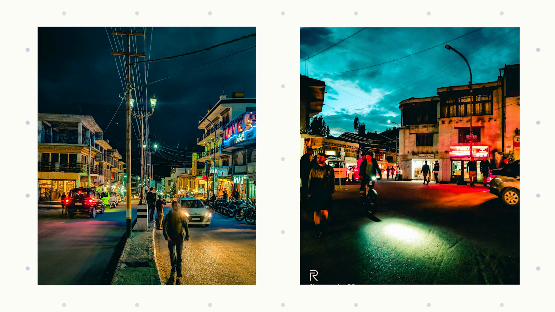In case you want to capture motion and movement in your shot during low light conditions, what you can do is use a tripod and set your shutter speed depending upon how long you think it will take for capturing that movement. For example, in this shot, I went for a 2-second shutter speed. In this shot, I went for a 13-second shutter speed. So you'll have to find that balance and set your ISO to the minimum condition and take the shot.